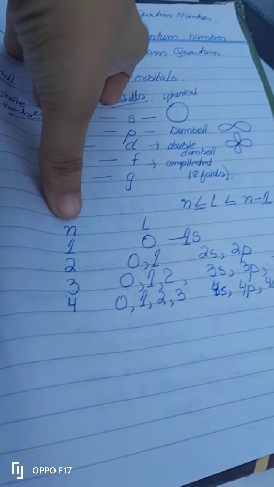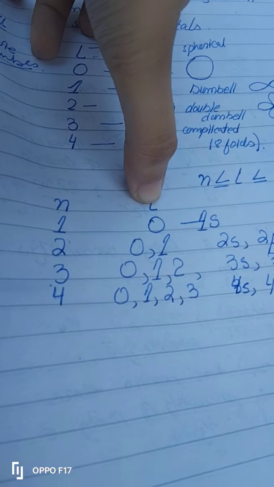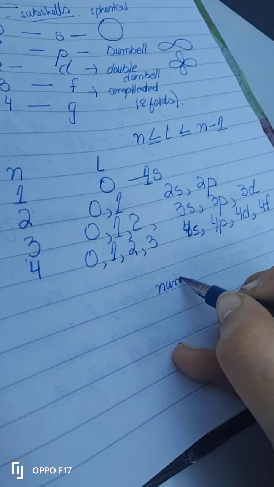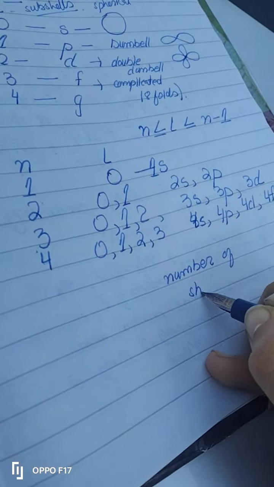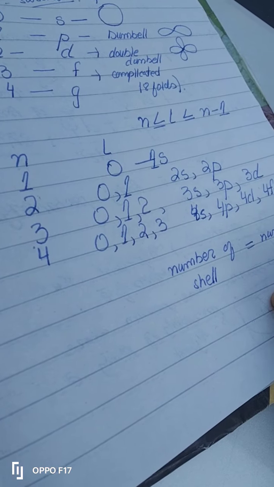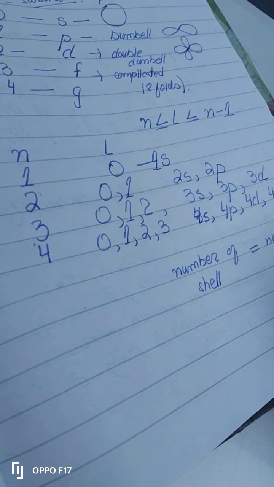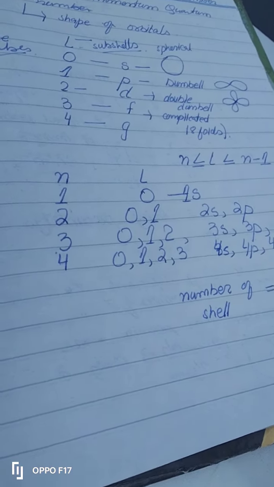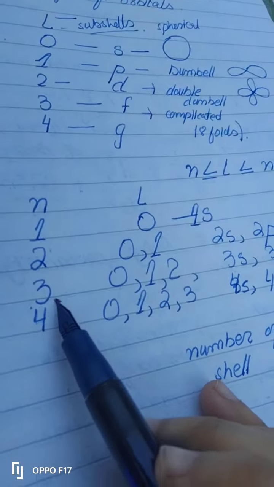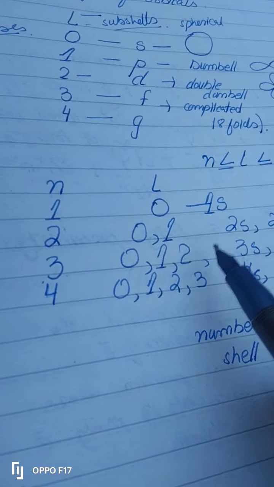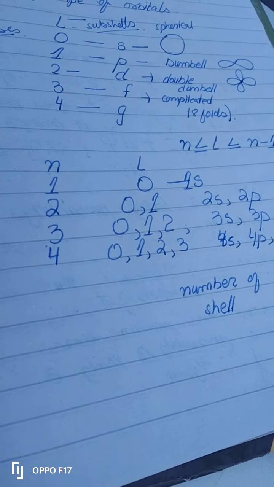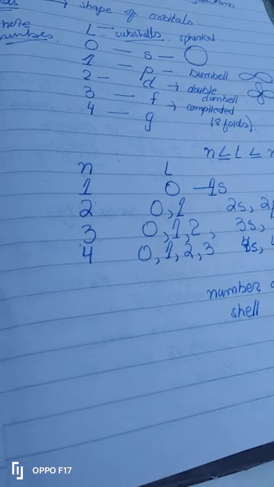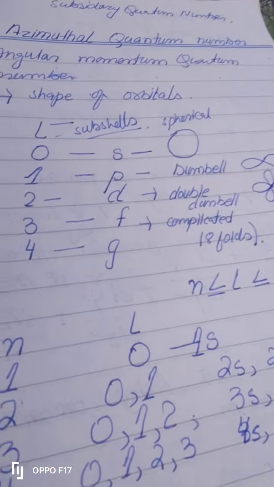In shell number 1 there is only one subshell. There is a rule: the number of the shell is equal to the number of subshells. If you want to find how many subshells come in shell number 3, then 3 subshells will come. You can easily find by this technique how many subshells come in a shell. I hope this concept is clear to you.